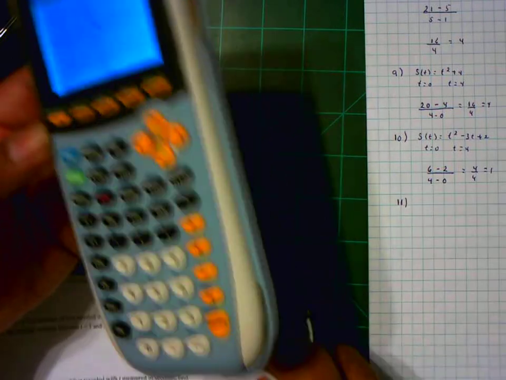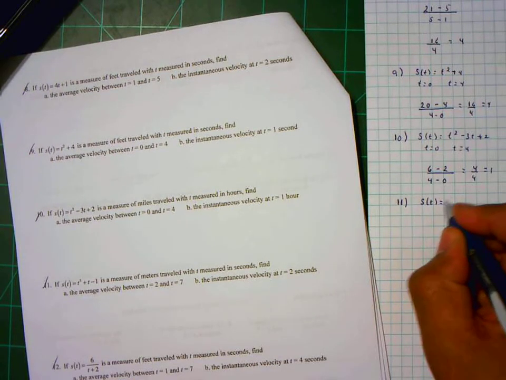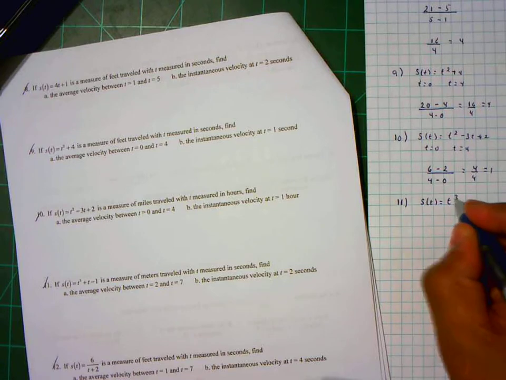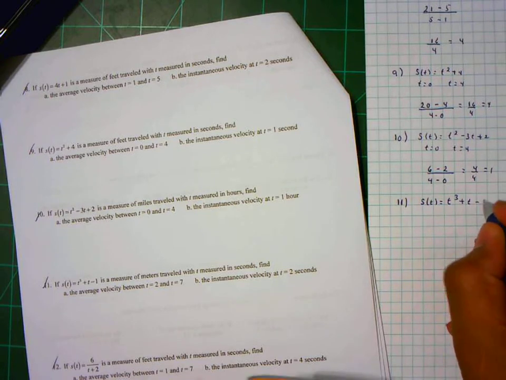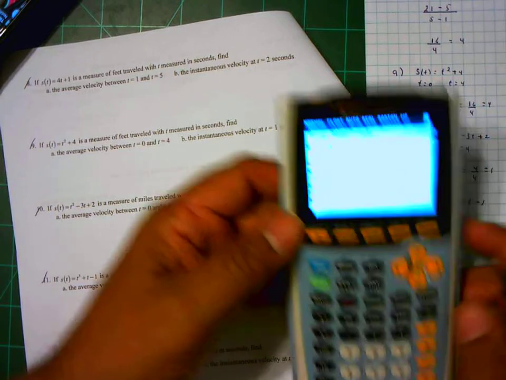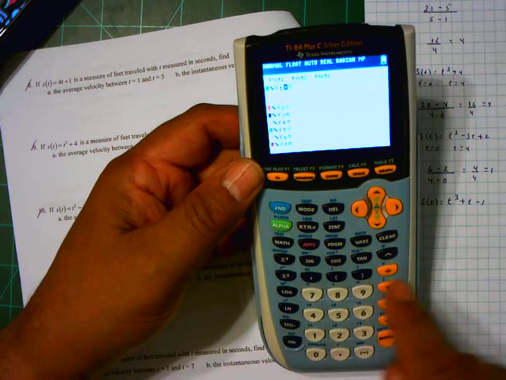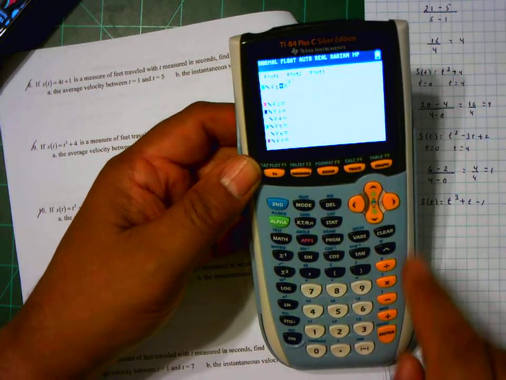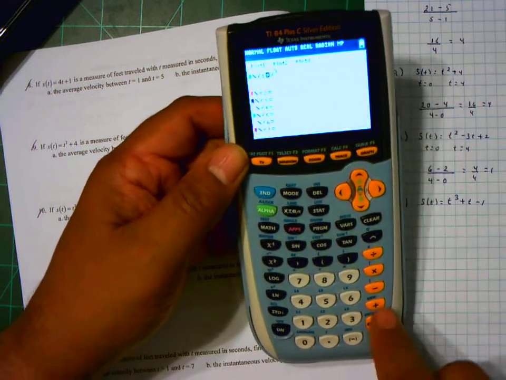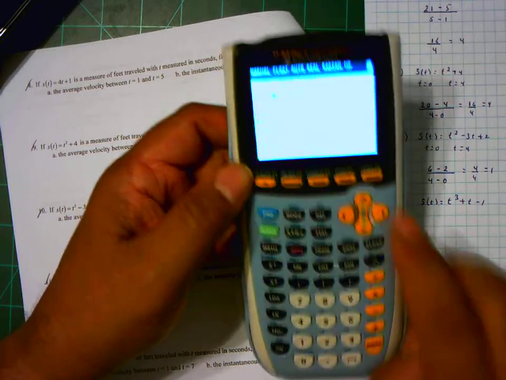So for number 11, we've got s of t equals t cubed plus t minus 1. So I'm going to go to the equation editor, clear it out. I'm going to put in x cubed plus x minus 1. Graph that.